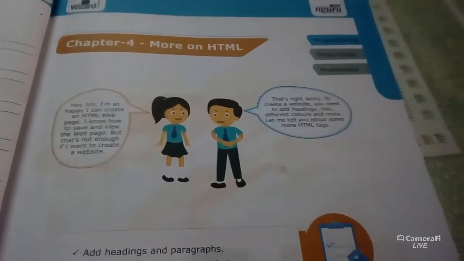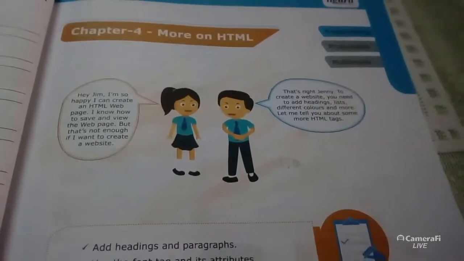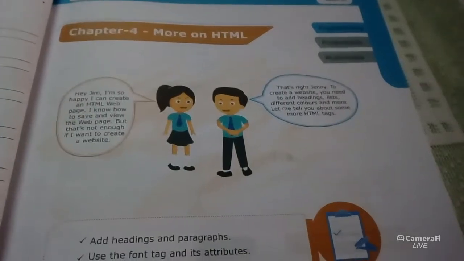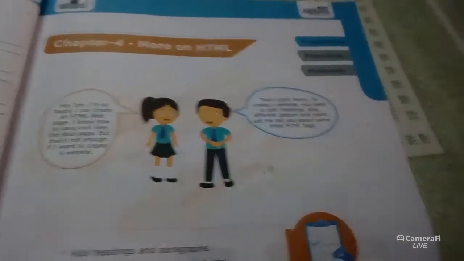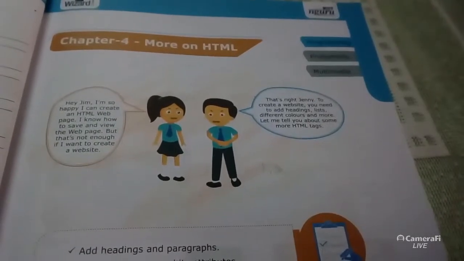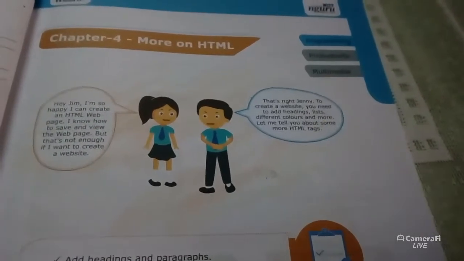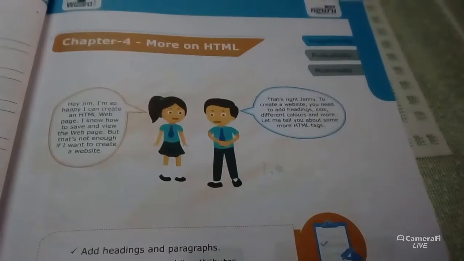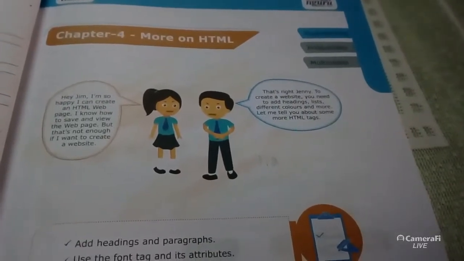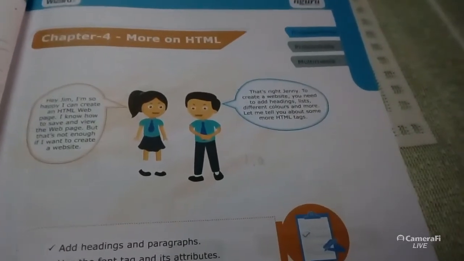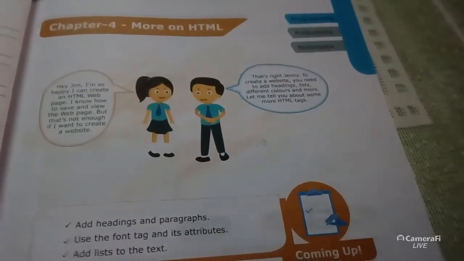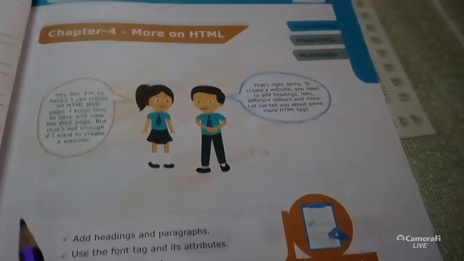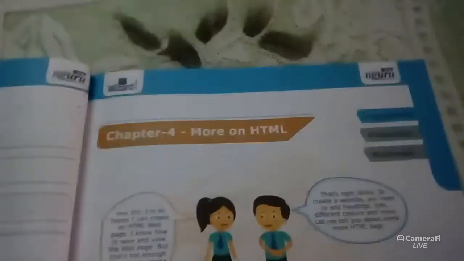Now you have to prepare for midterm. Okay? Today I will teach you chapter 4. Earlier I taught some portion of this chapter, but today I will revise it again. Okay? So open page number 43. More on HTML. Okay?